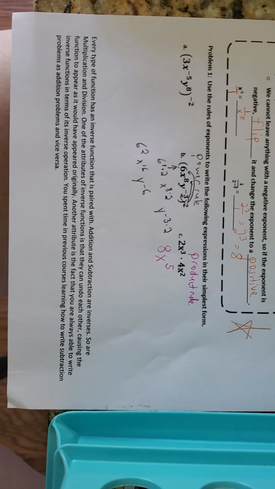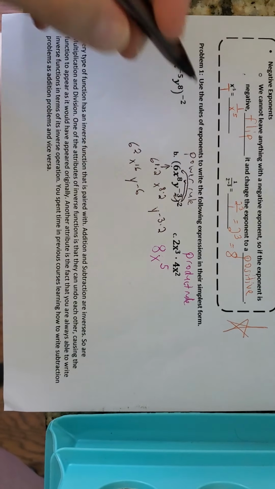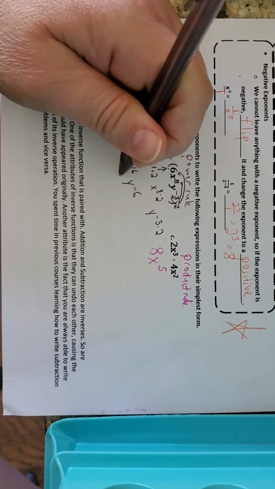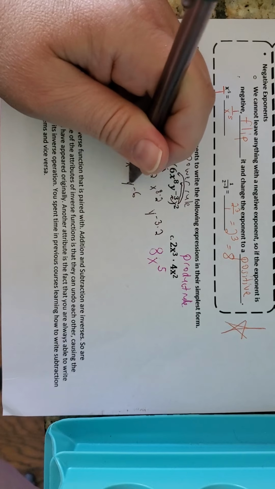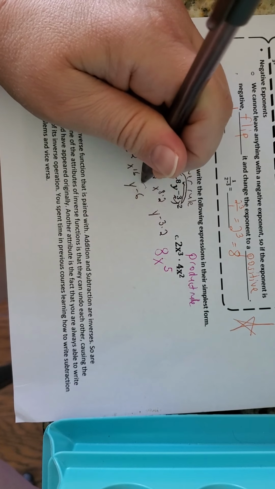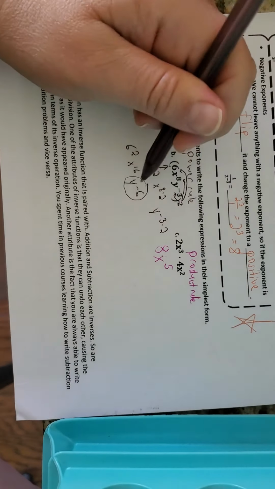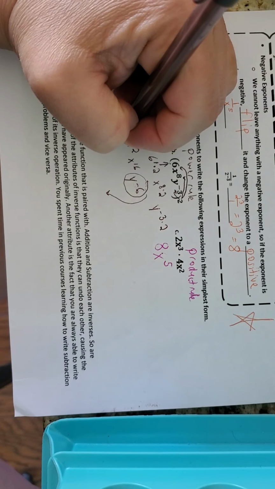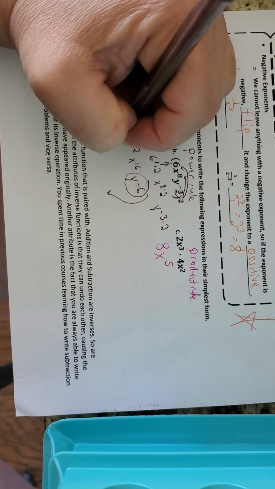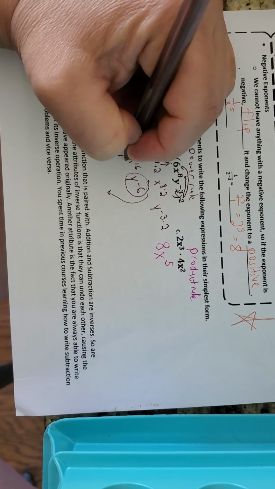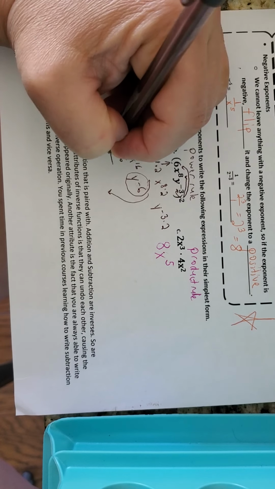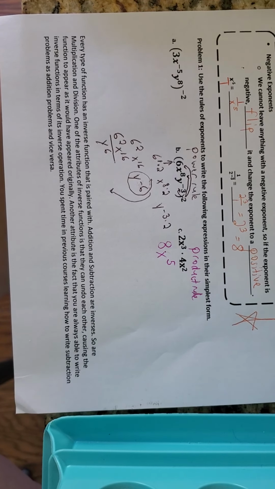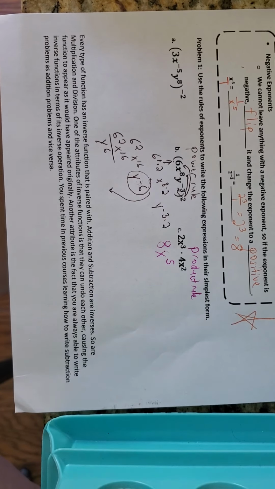Well, if you remember our fourth rule up here, we can't have negative exponents. So because this is technically over 1, we turn this into a fraction, and this y to the negative 6 drops down below. Okay, so this problem becomes 6 squared x to the 16th over y to the 6. It's positive.